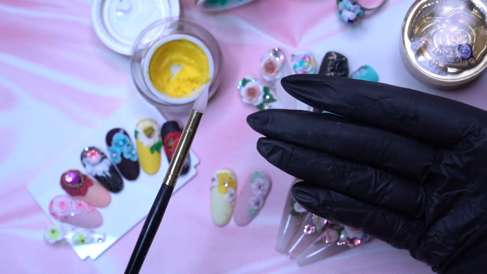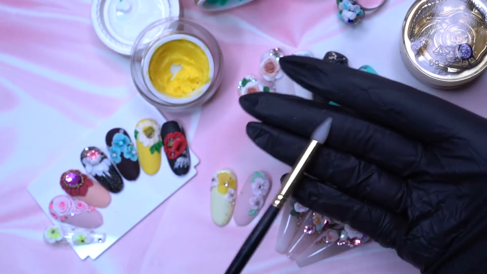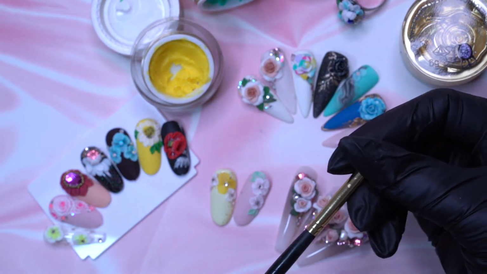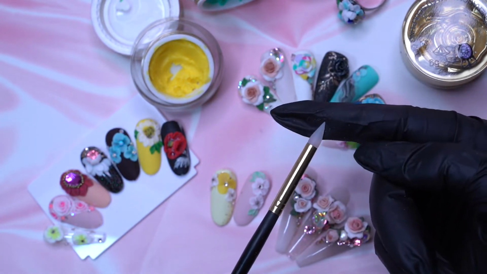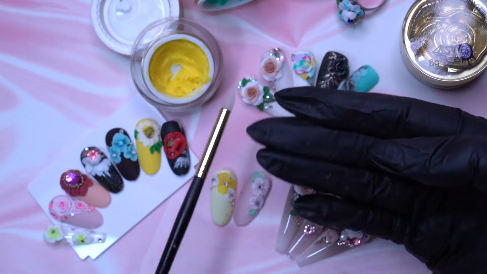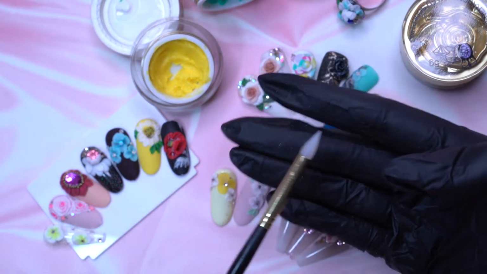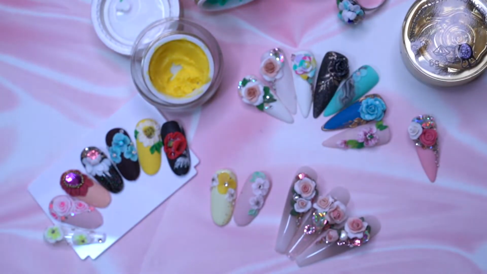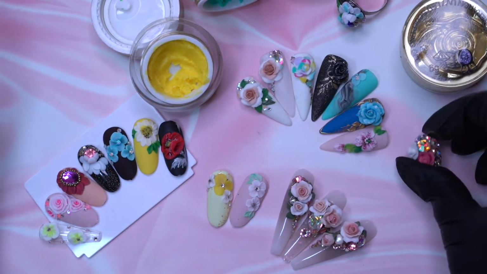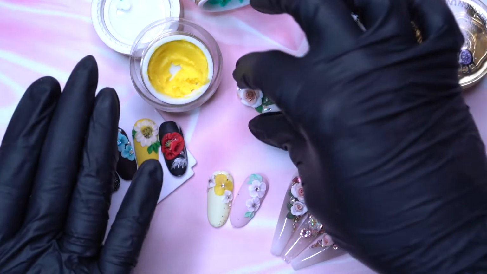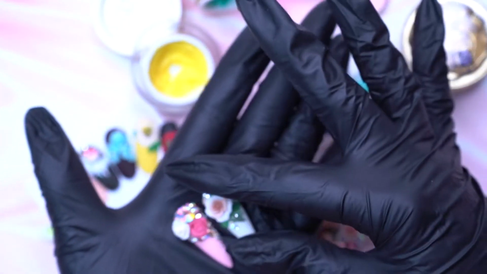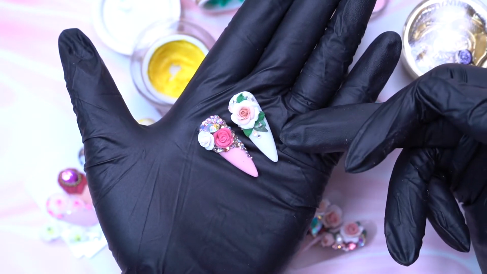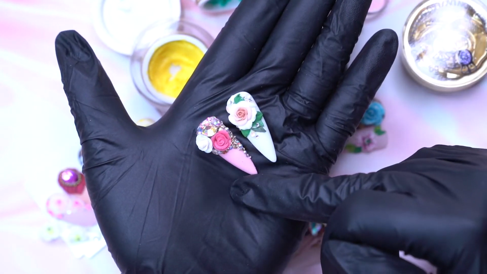As well, I see sometimes you can buy them double-sided, but the actual tool is too soft, so I don't really like it. I prefer this tool because it's harder and it listens to me much better. And it is quite a different technique if you look at the flowers. So I have here a 3D gel flower and a 3D acrylic flower. This one is the 3D gel flower, and here is the 3D acrylic flower.